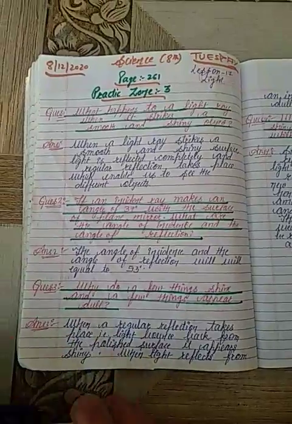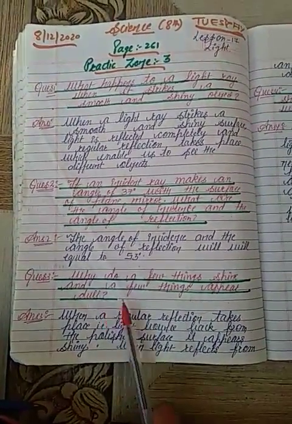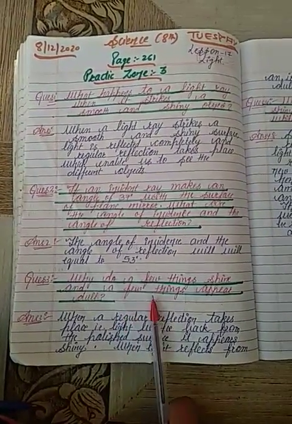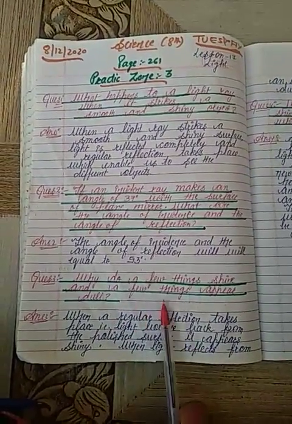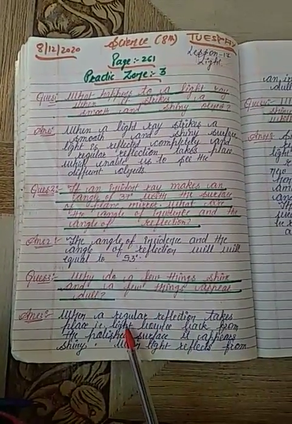Okay. Question number 3 now. Why do a few things shine and a few things appear dull? You have seen a variety of things. Some show lustre, whereas some are very dull in appearance. So why is it? You are asked about this.